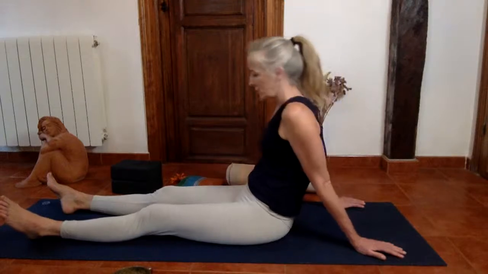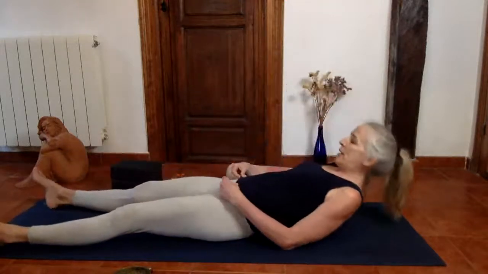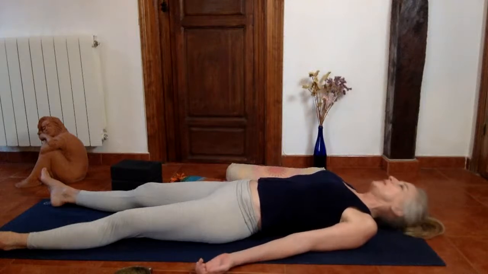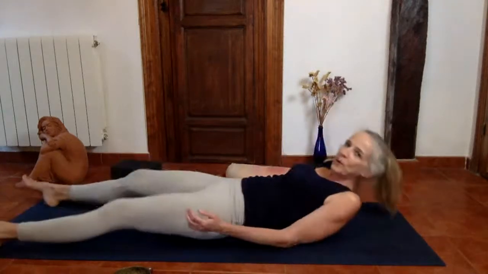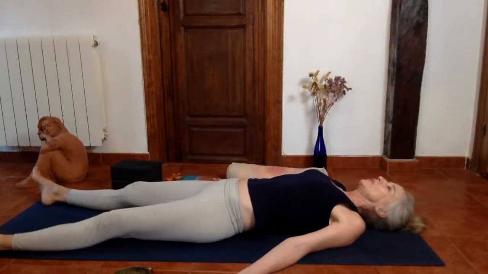Then we're going to lie down. So come lying down on your back. And this is what we call the rebound pose in yin. And the rebound pose in yin is often between poses, or it could be between asymmetrical poses. And it is often the time where we actually feel the effect of the pose.